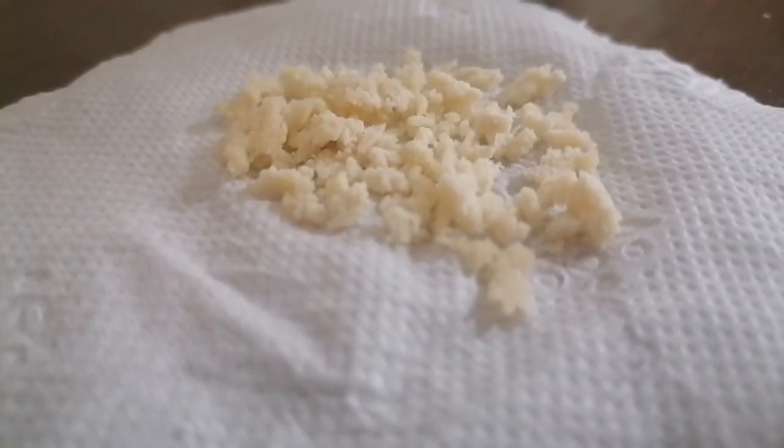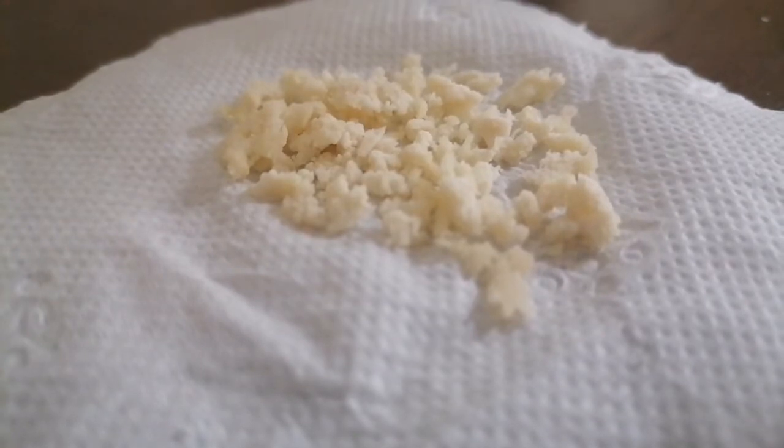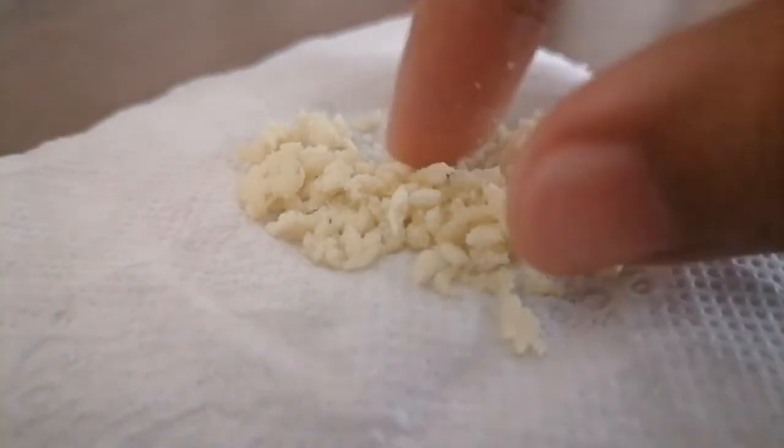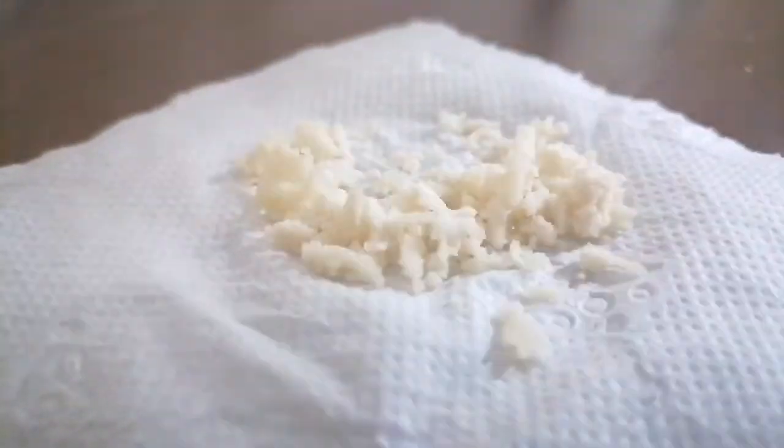The isolate appears as an amorphous white solid and looks like sand aggregates. When you try to touch and feel, the consistency is grain-like.